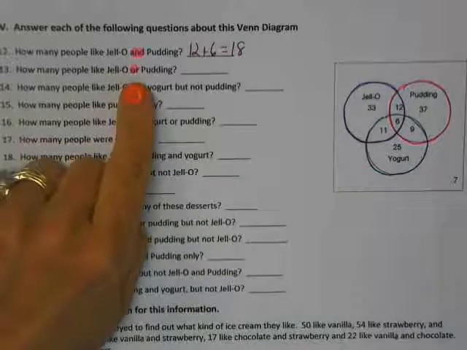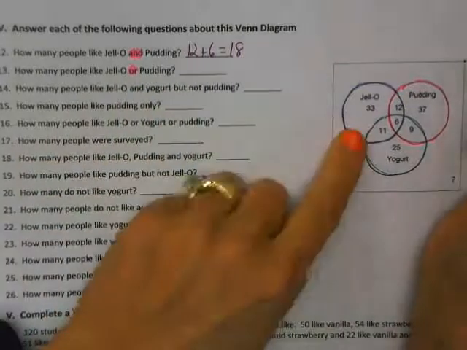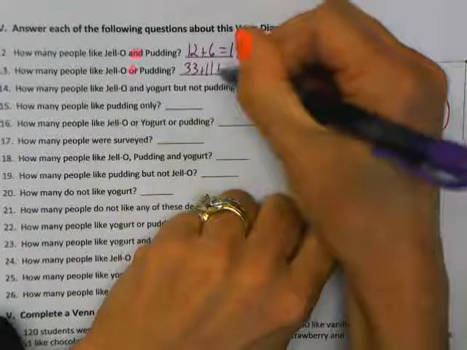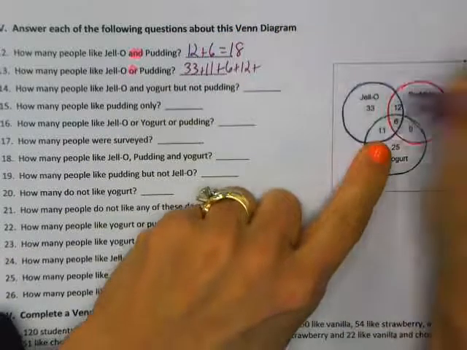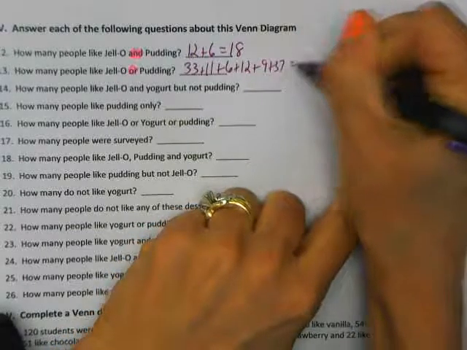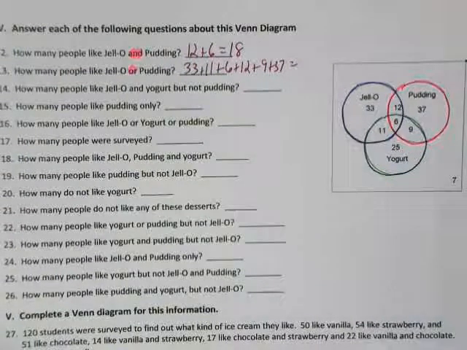So in the blue circle, I've got a 33, an 11, a 6, a 12, and in the pink circle, I've already accounted for the 12 and the 6. I got, what, a 9 and a 37. So let's grab our calculators and see what that is. Alright, so it's 33, 11, 6, and I get 108 people.